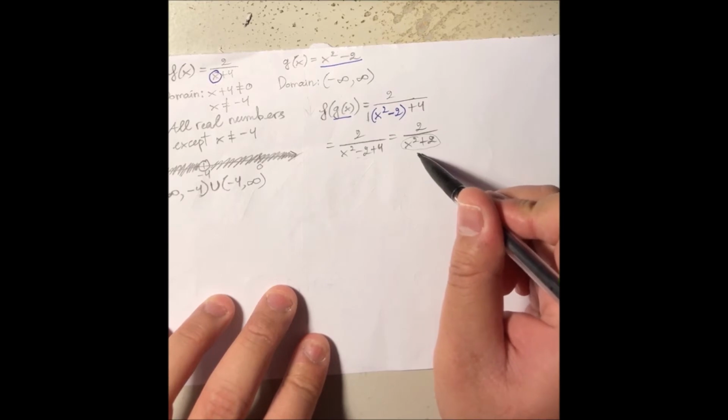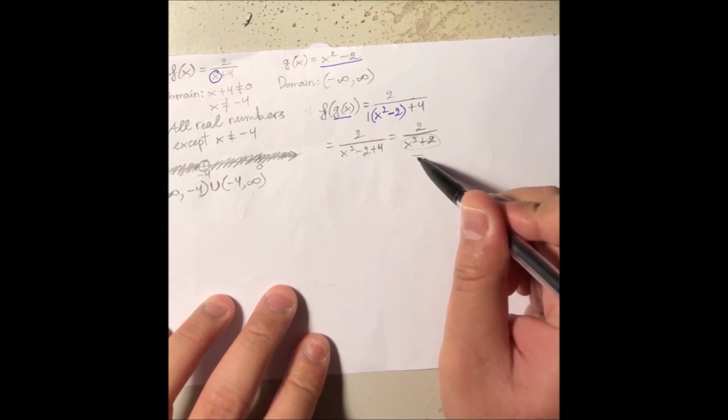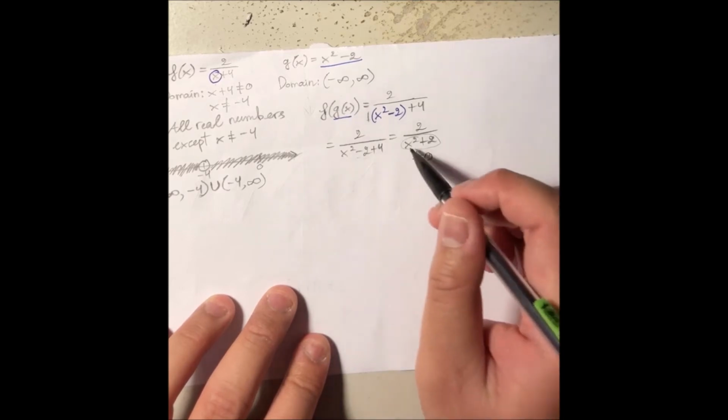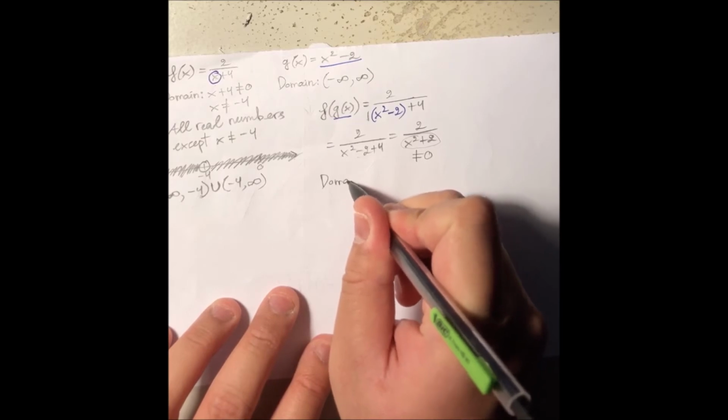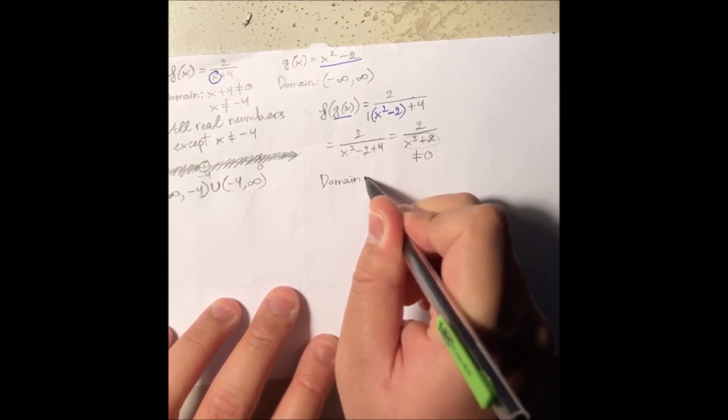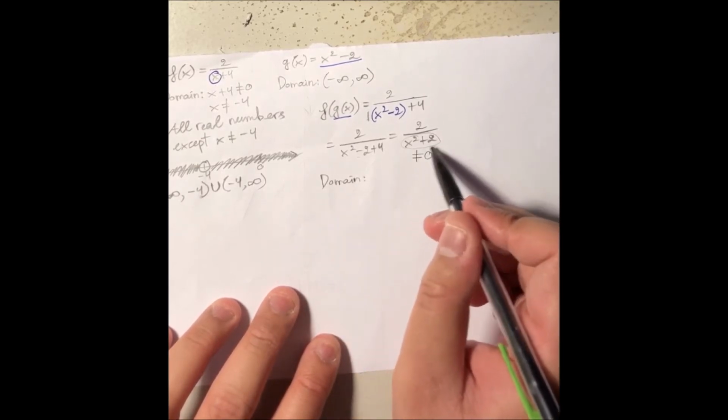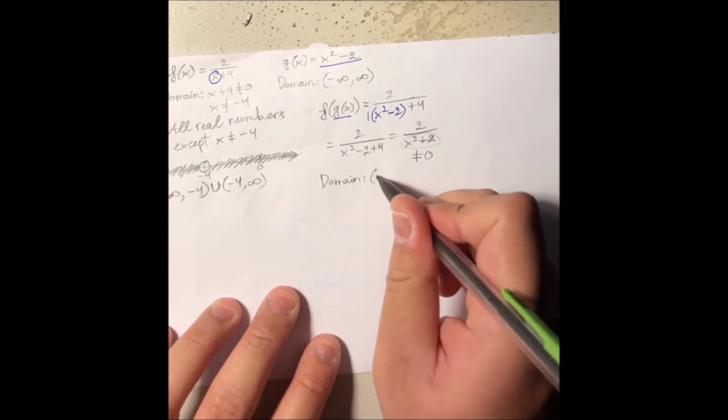And for the real numbers, if I take a look at this denominator, well, this denominator is always not going to be equal to 0 no matter what, because it is always going to be positive. So the domain of this result is going to be all real numbers.